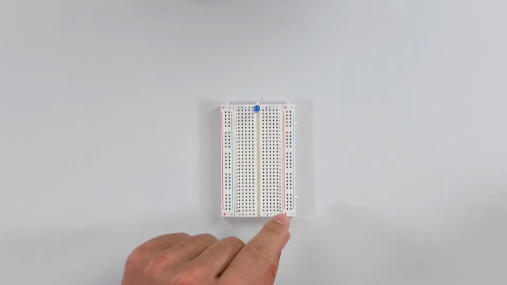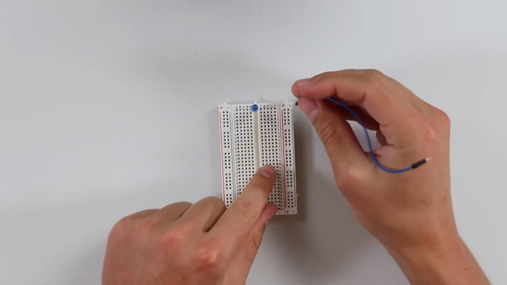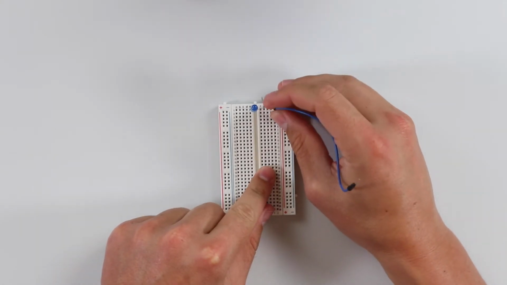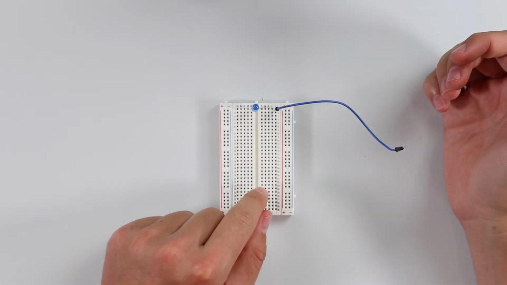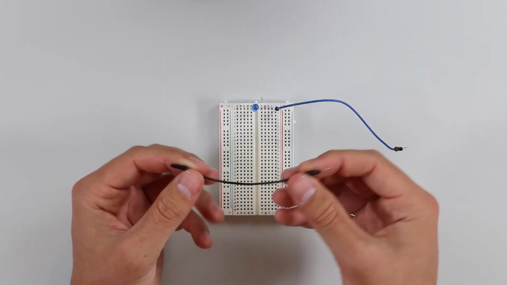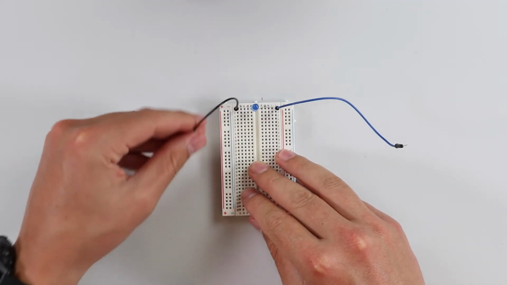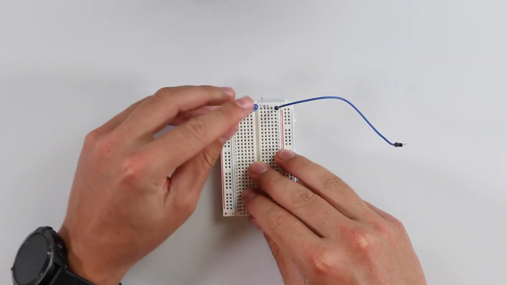And next we're going to bring in a male-to-male jumper wire, it shows blue here, and I'm going to connect that to the anode pin of the LED, just like that. Next, I'm going to grab another male-to-male wire, a black one here, and I'm going to connect that to the cathode side of the LED to the ground rail on the breadboard.